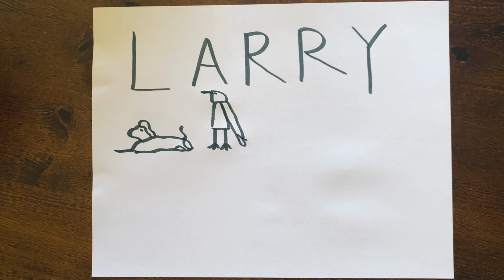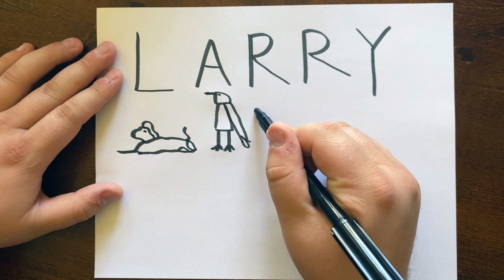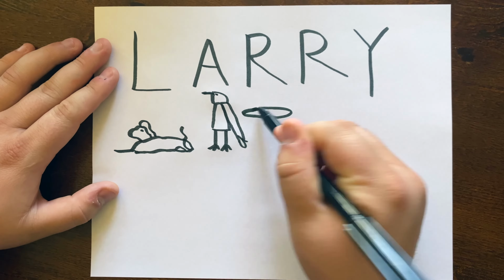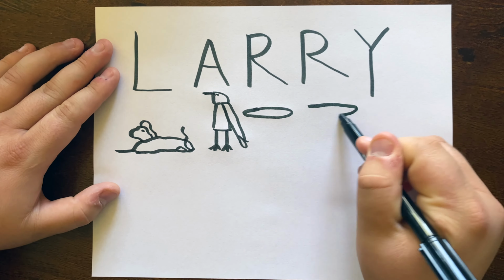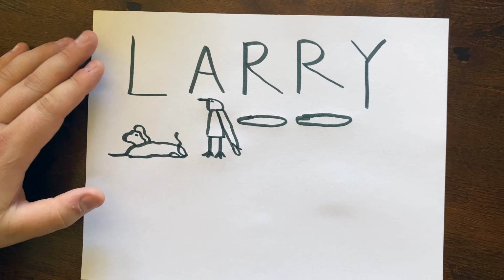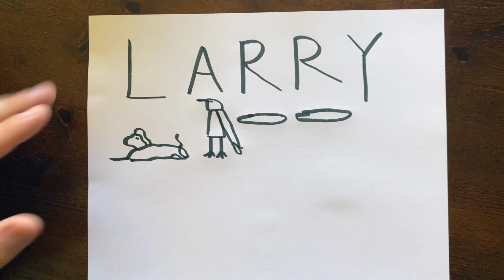So there's the A. And now I've got two R's, and it looks like the R's are actually very simple. Whew, I shouldn't screw this up too bad. If we look at the R's, we've got two symbols that look kind of like these rings, like this. So I just do two of these. There we go. Not perfect, but it is what it is.